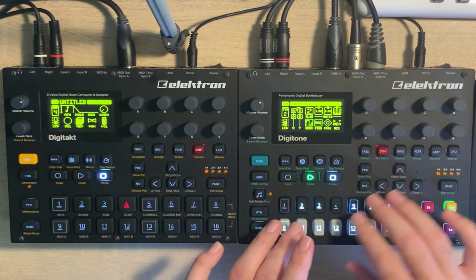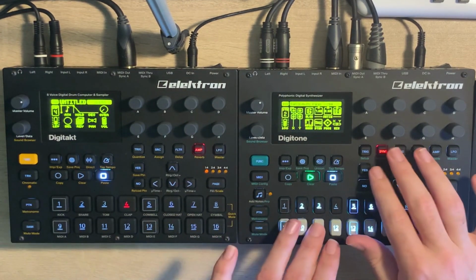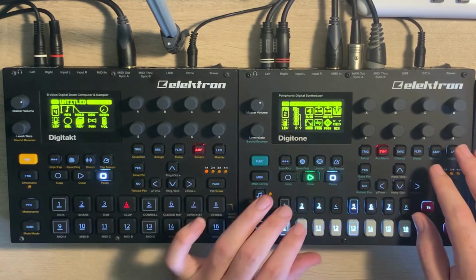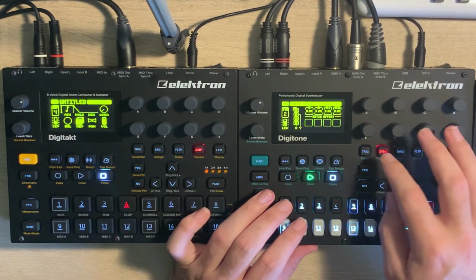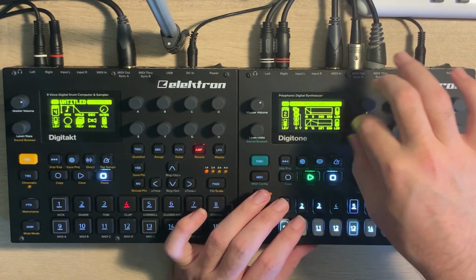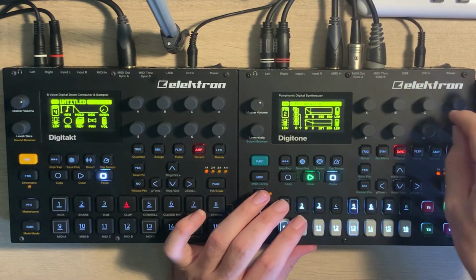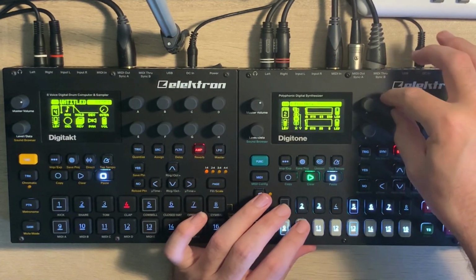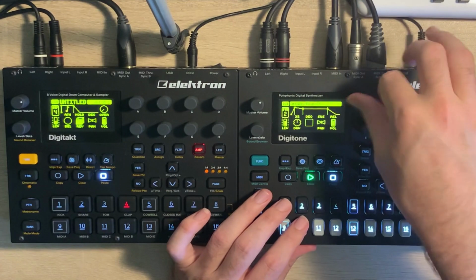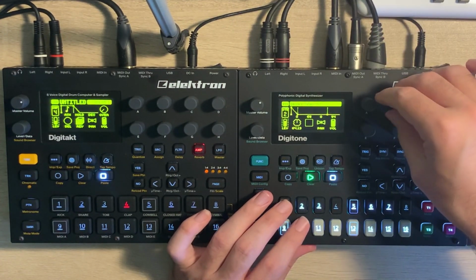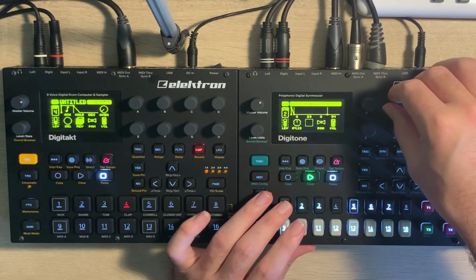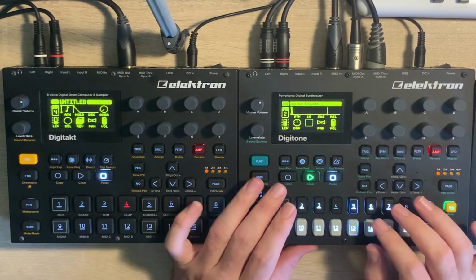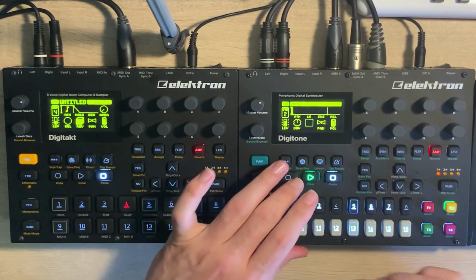Let's try and make some percussion. This is nice sort of inharmonic stuff. I'll just dial these back. Let's just go for a short, snappy. Why not just like a little hi-hat or something?